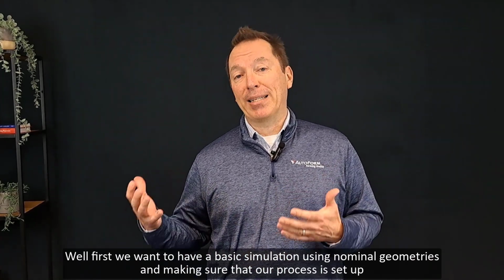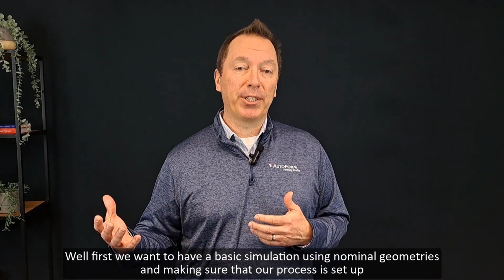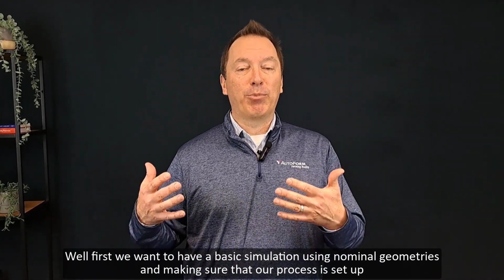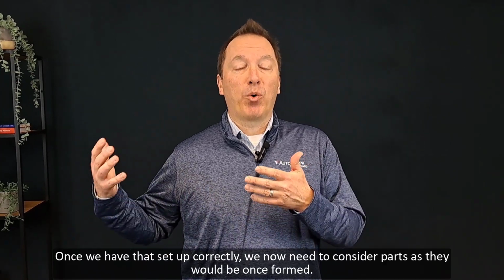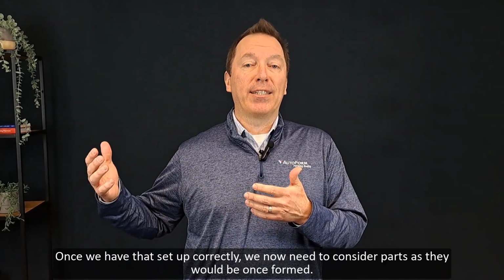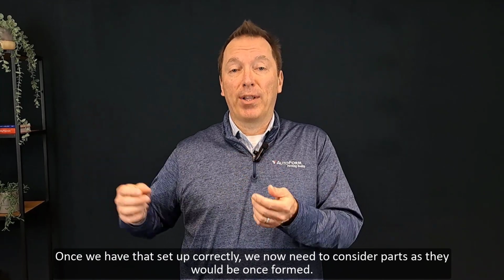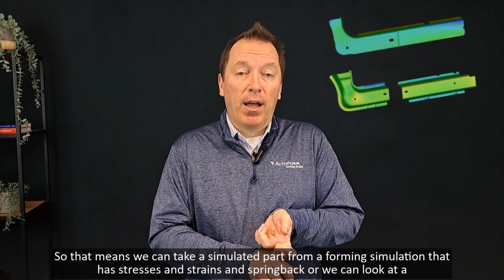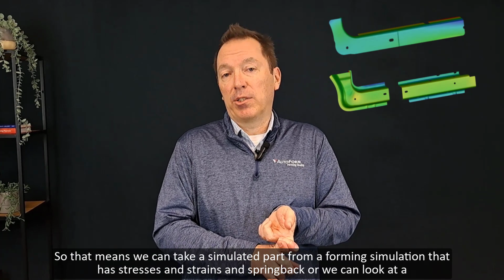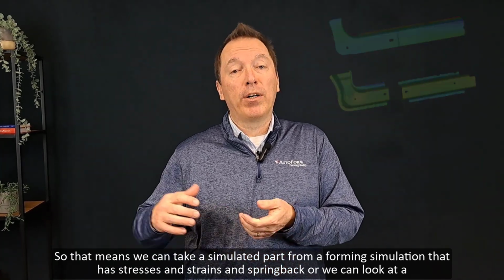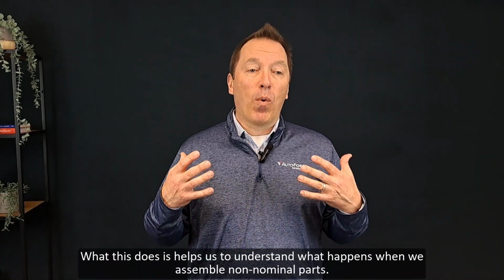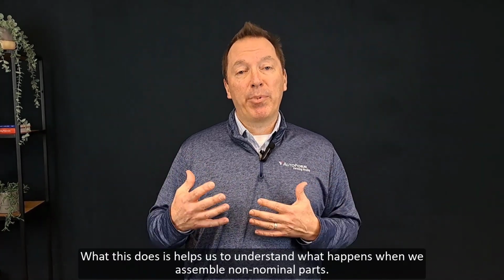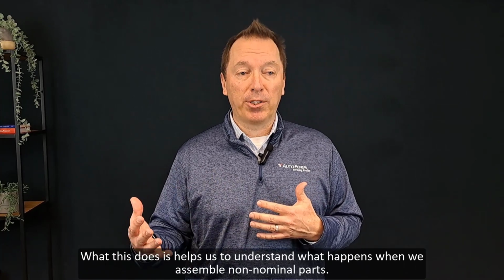Well, first we want to have a basic simulation using nominal geometries and making sure that our process is set up to match our intended process in reality. Once we have that set up correctly, we now need to consider parts as they would be once formed. So that means we can take a simulated part from a forming simulation that has stresses and strains and spring back, or we can look at a scanned part and bring those results in and utilize that. What this does is helps us to understand what happens when we assemble non-nominal parts.